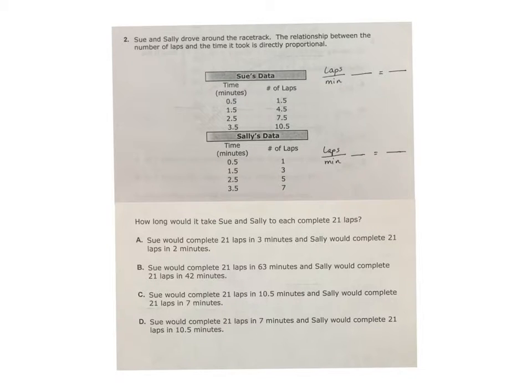Okay, number two. So part of number two is on the first page, and then the question is actually on the next page. So on here, I put it together. So you kind of have to go back and forth when you look for the answer part. Number two says, Sue and Sally drove around the racetrack.